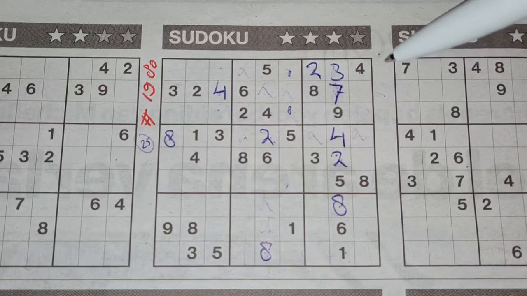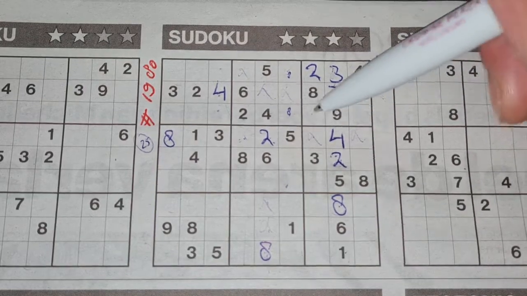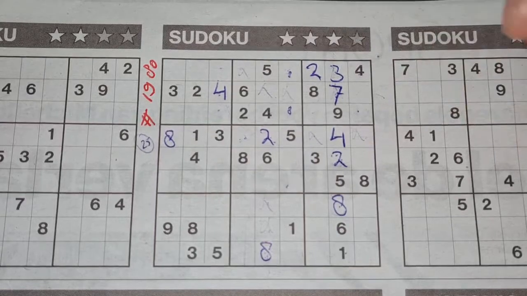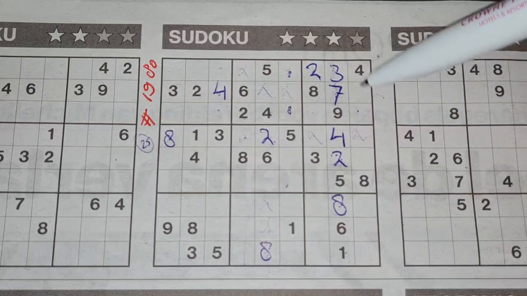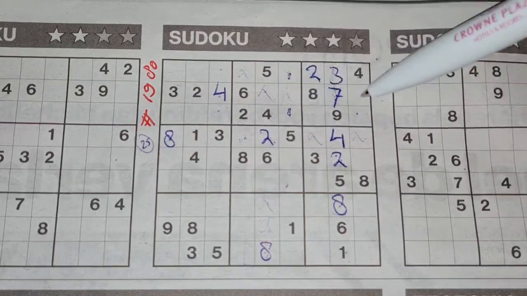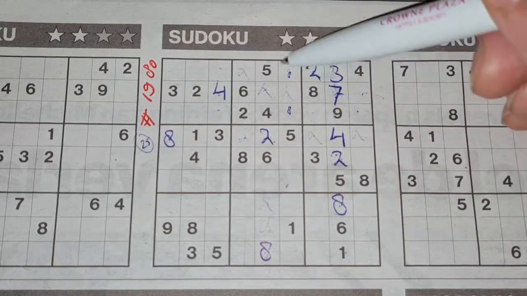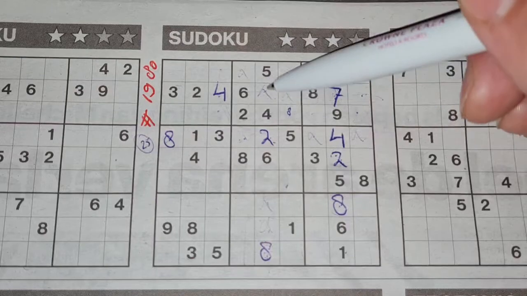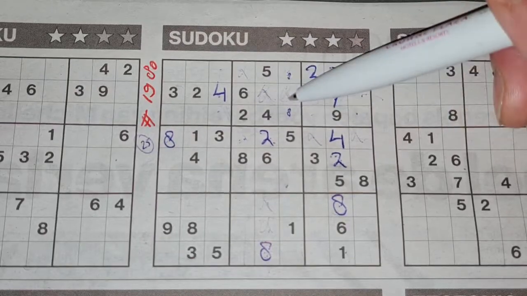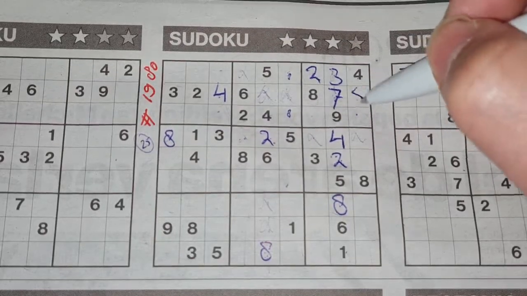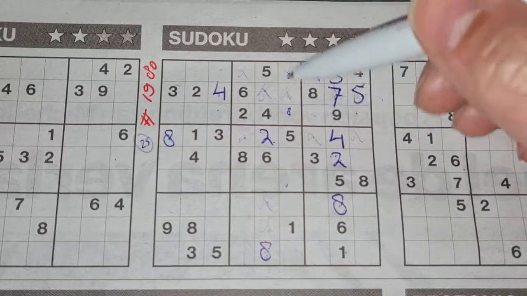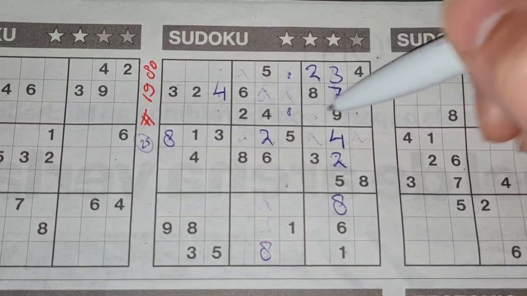Then 6, 5, 3 missing numbers in the second row. One of the missing numbers is 5. We see here 5 in this big square, so no 5 in those two boxes. 1 box left for the 5, should be here. 2 boxes left in this big square for the numbers 1 and 6.